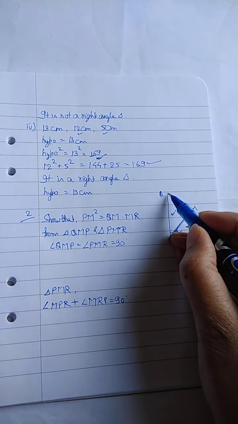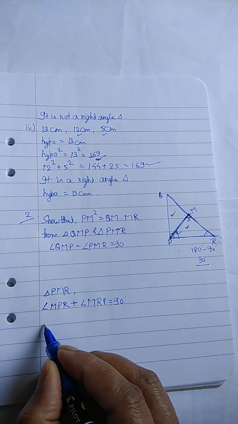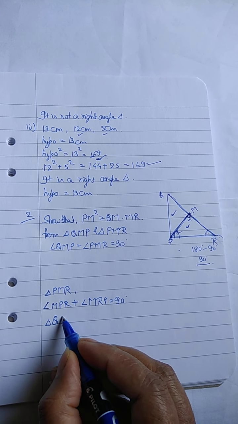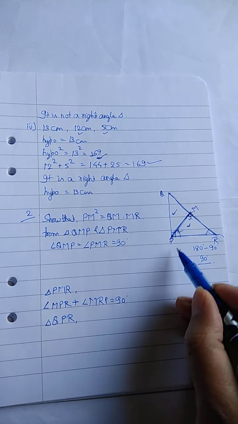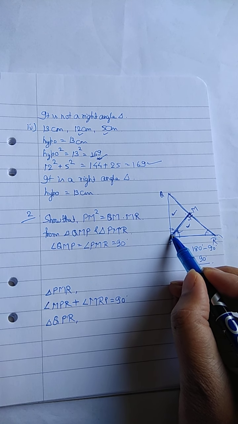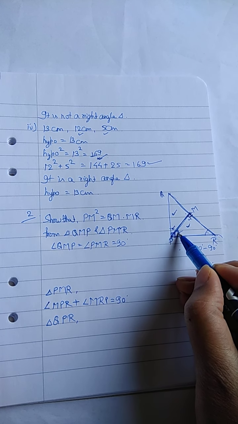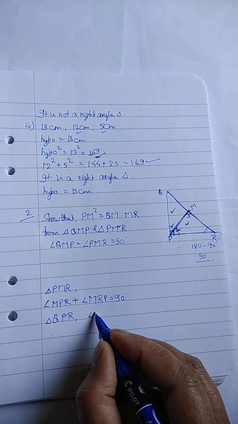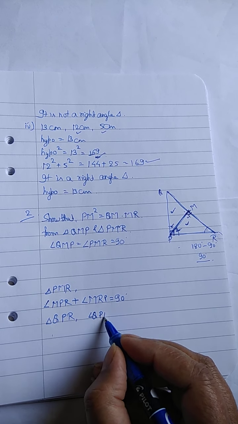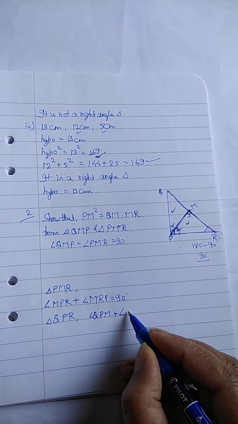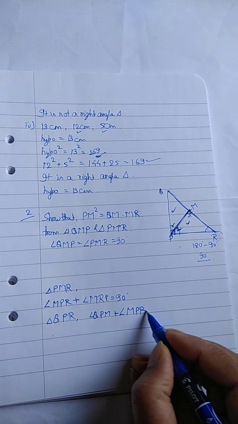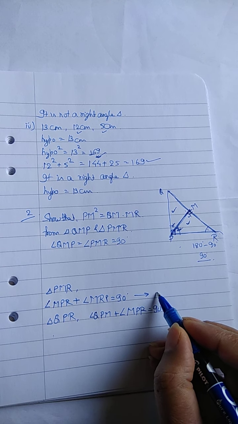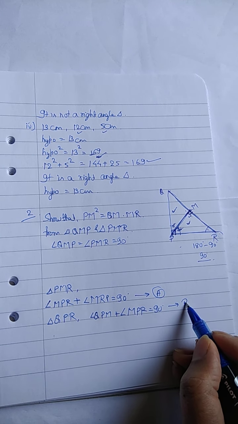Now if we see this triangle QPR, okay, what is 90 degree? This is 90 degree, right? So we can say angle this plus angle this is 90 degree, right? So we can say that angle QPM plus angle MPR, this plus this equals to 90 degree, right? Make it as A and make it as B.